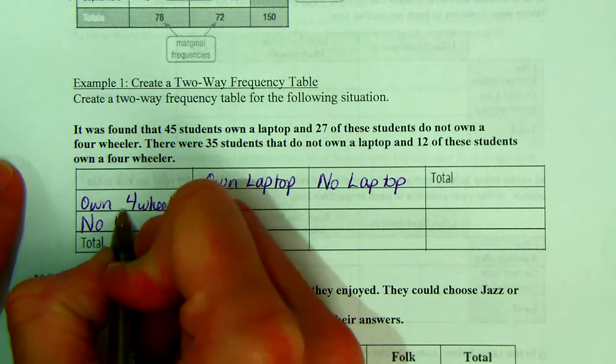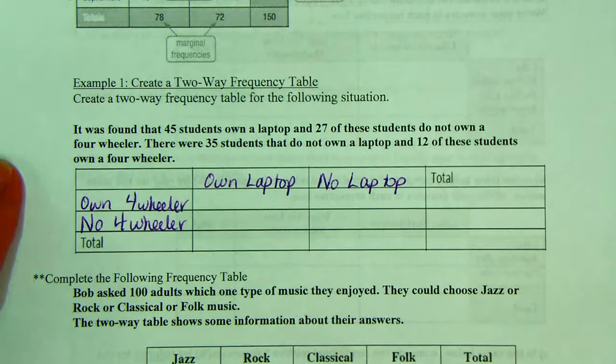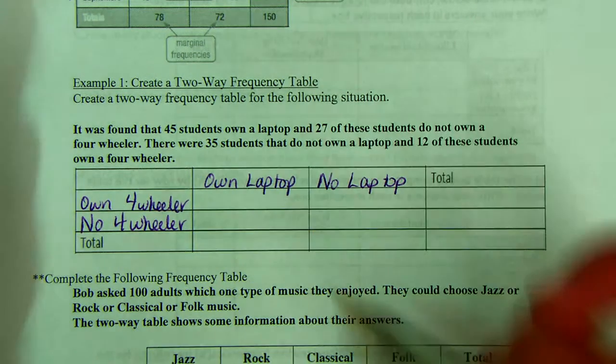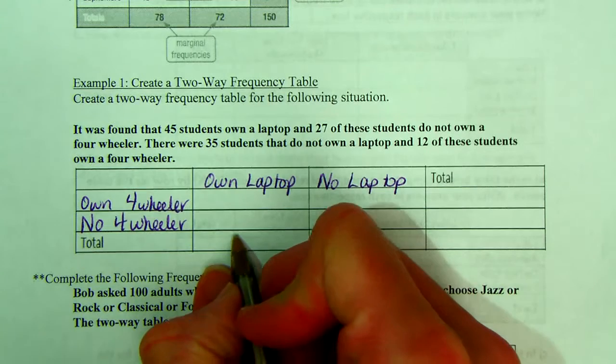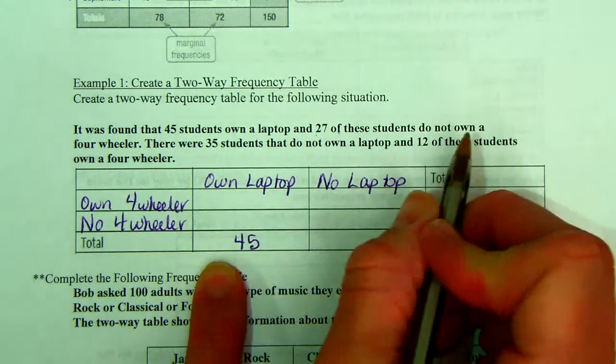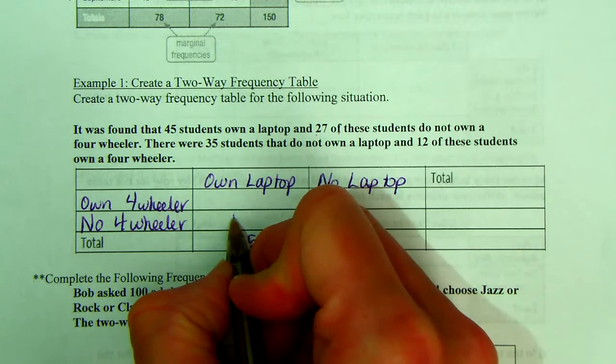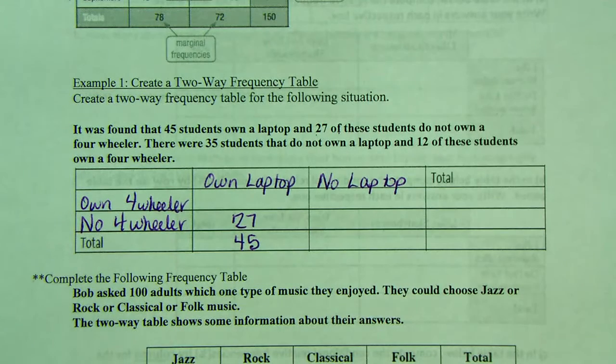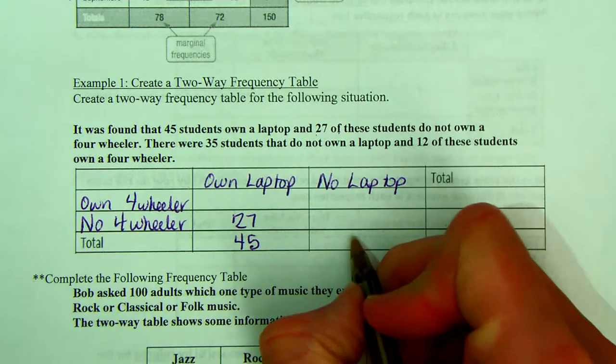It was found that 45 students own a laptop and 27 of those students do not own a four-wheeler. So 45 students own a laptop. That's going to go here. And 27 of these do not own a four-wheeler. So right here, 27. Okay, next one. There are 35 students who do not own a laptop, and 12 of these own a four-wheeler. So do not own a laptop, 35, and 12 of those own a four-wheeler. So we've got 12 right there.